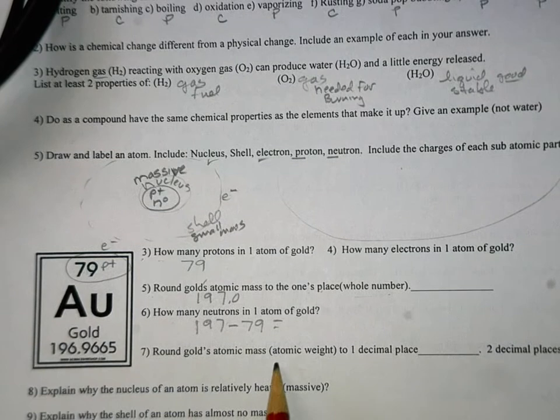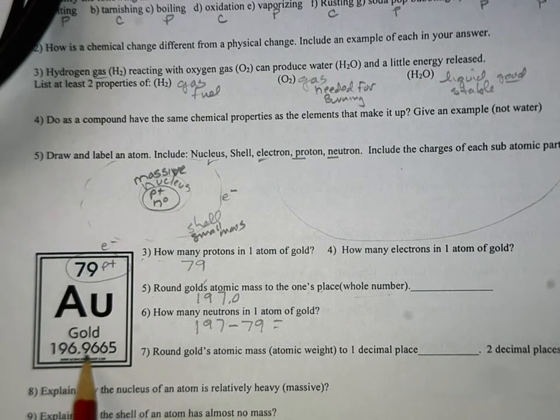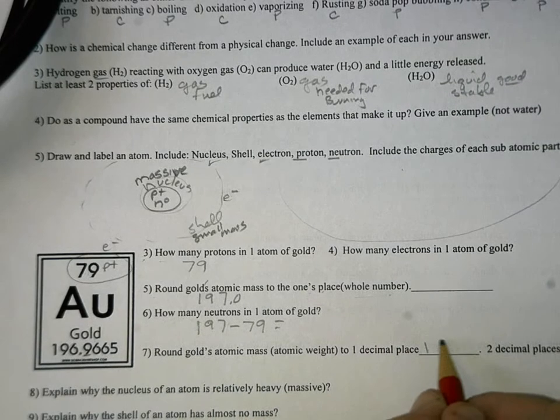Round gold's atomic mass, its atomic weight, to one decimal place. Since this is one decimal place, this 6 is bigger than 5, so we round up, which pops this to 197.0.